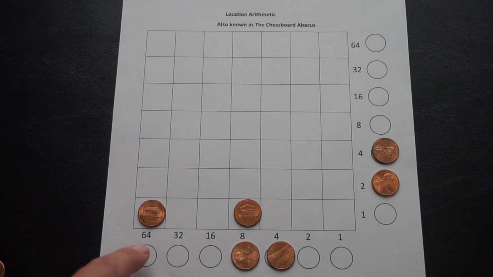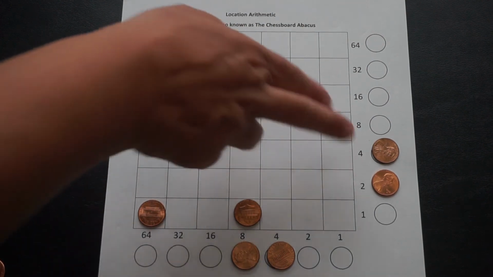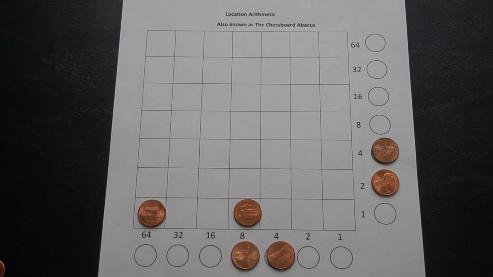So let's see what we've got. We've got a 64 plus an 8, that's 72. And in fact, that is the answer to 12 times 6. 64 plus 8, 72.